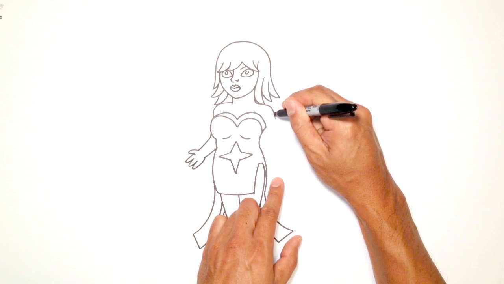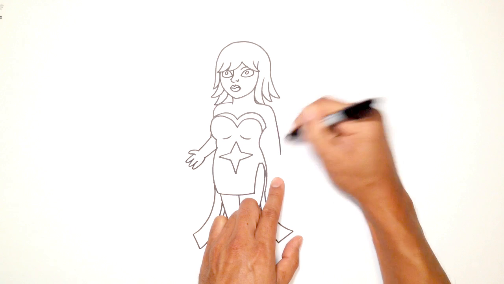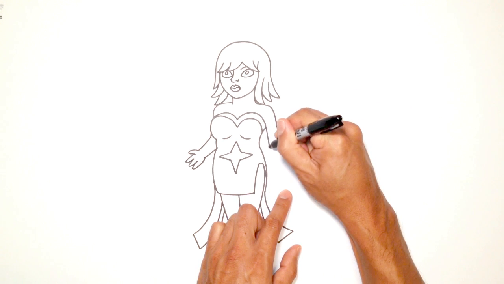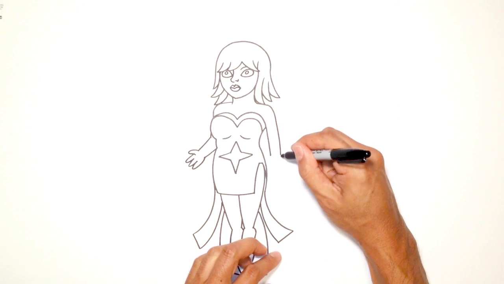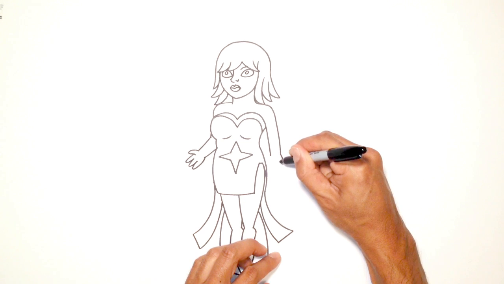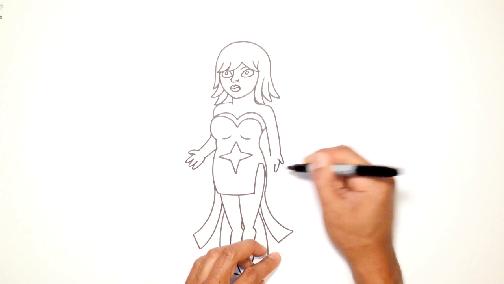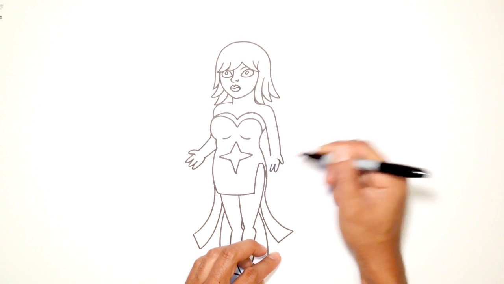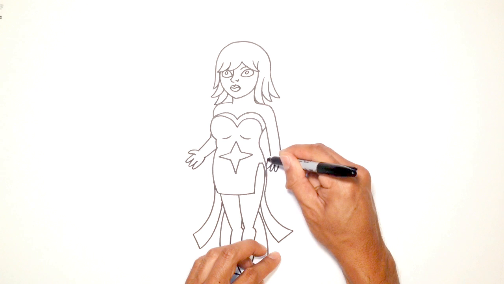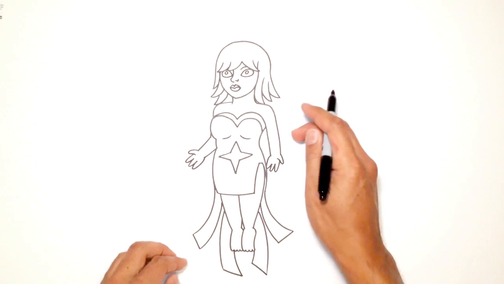Then here, let's draw the right side arm. So this curves down towards the wrist. Here, I'm going to curve down towards the wrist. And then from here, I'm going to draw the thumb. So curving, tucking that out. Here, I'm going to draw one finger. I'm going to draw 2. Let's draw 3. And I'm going to just wrap that around to the wrist.